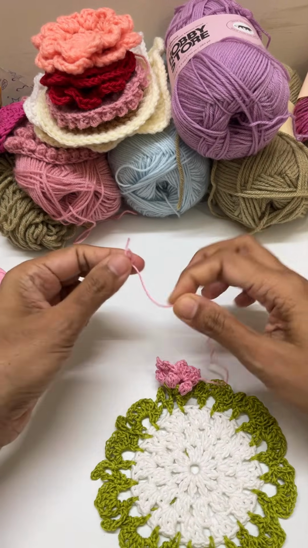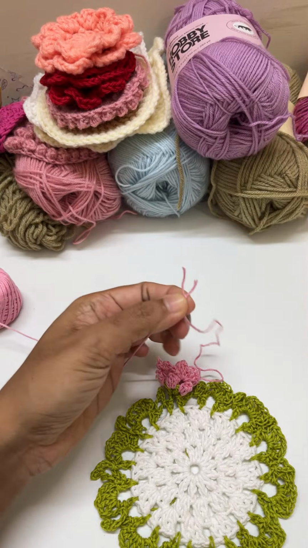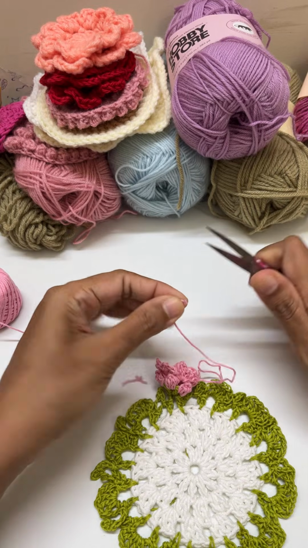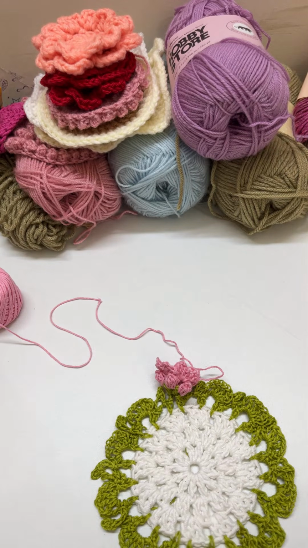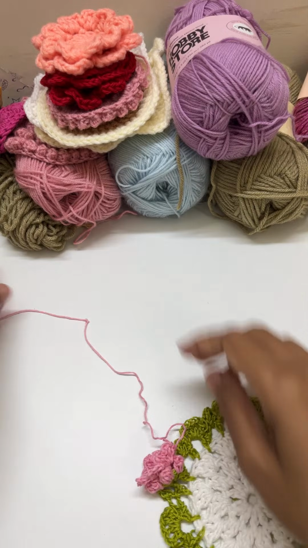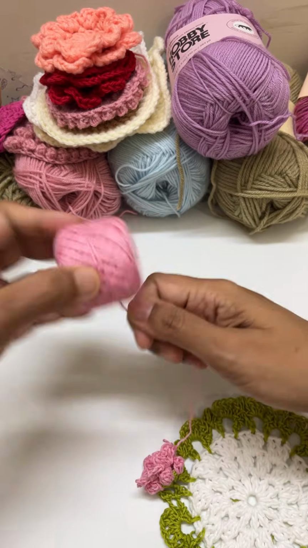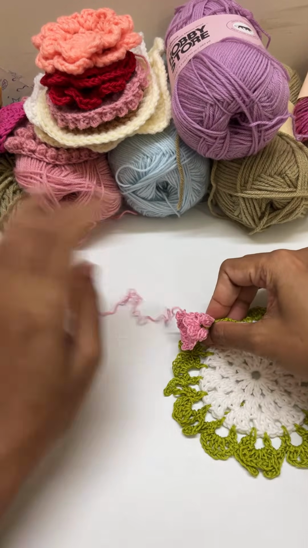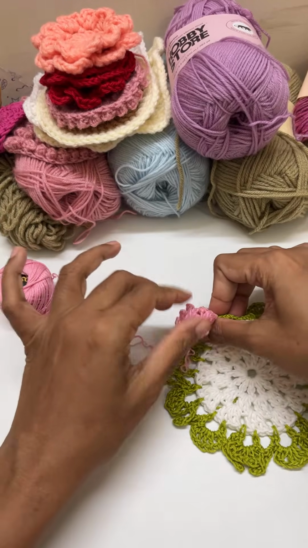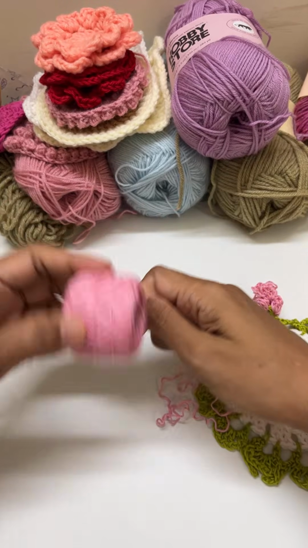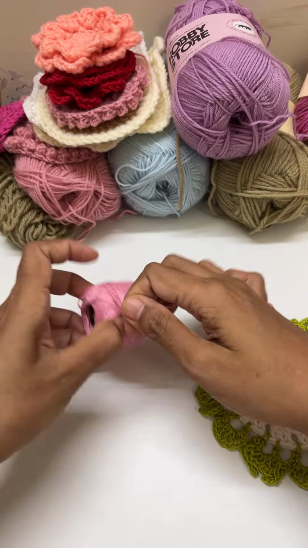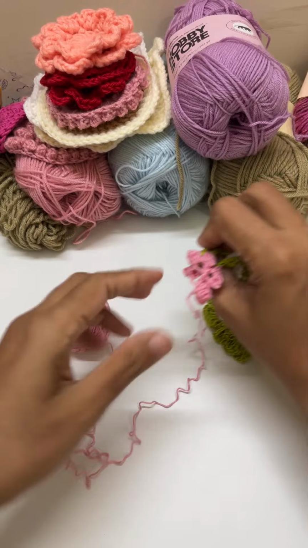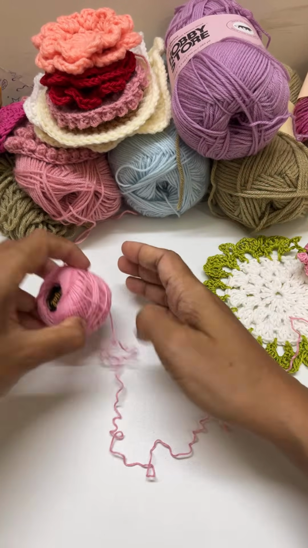Okay, so we have joined our yarn. Now I'll just cut these extra yarn tails. Okay. So we'll just frog this and make it all over again. The beauty of knitting or crocheting: suppose you've made a mistake, or you didn't like what you're making and you want to correct it, then you can always just open it up and start it all over again.